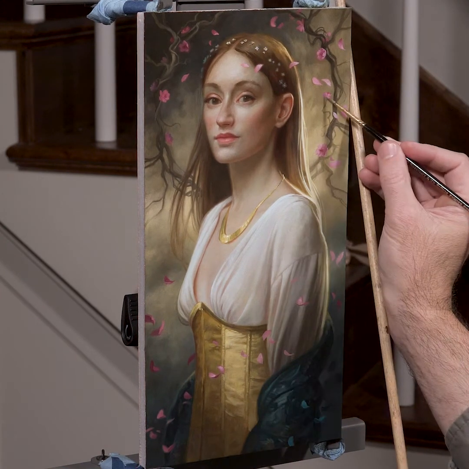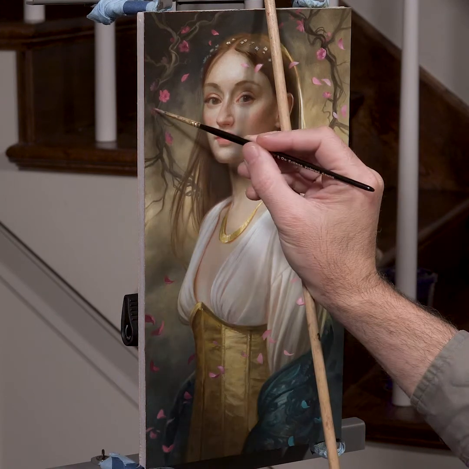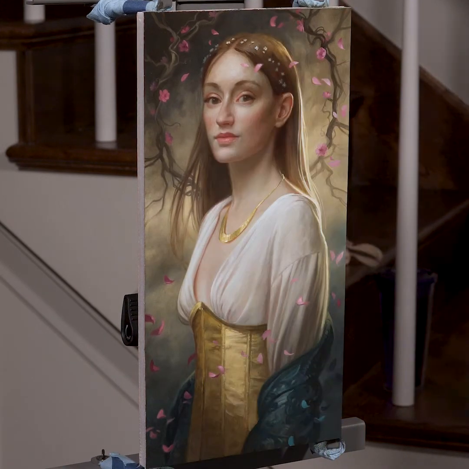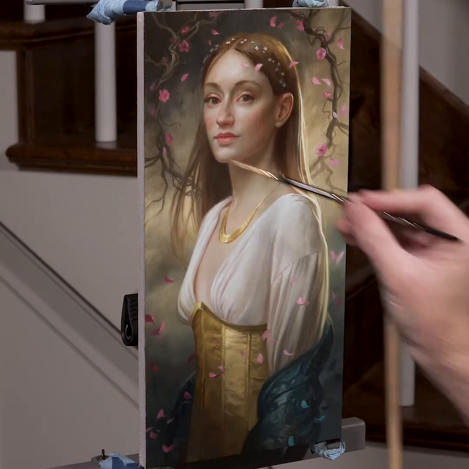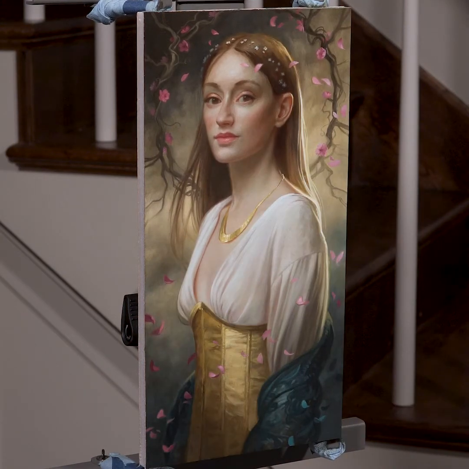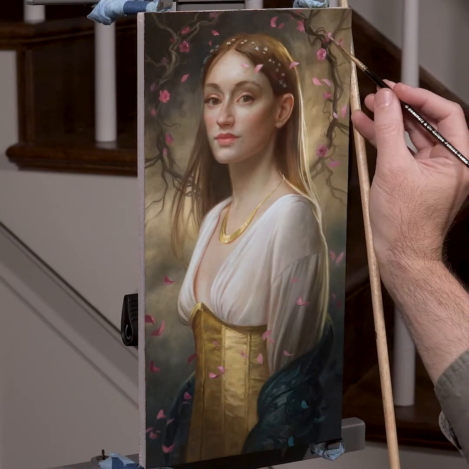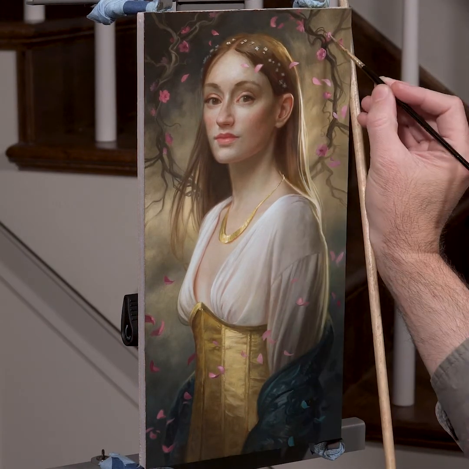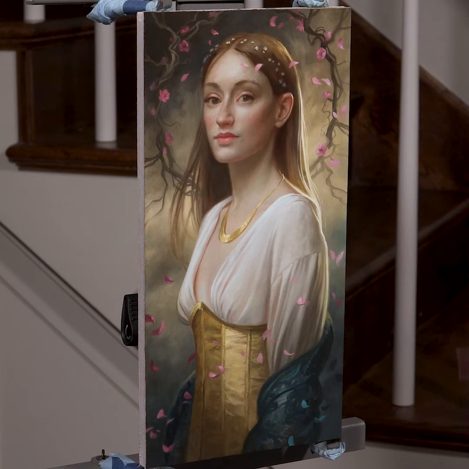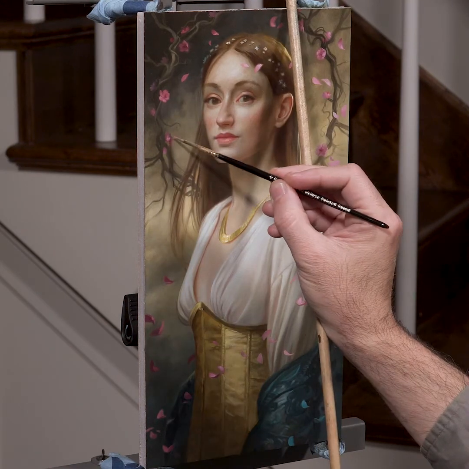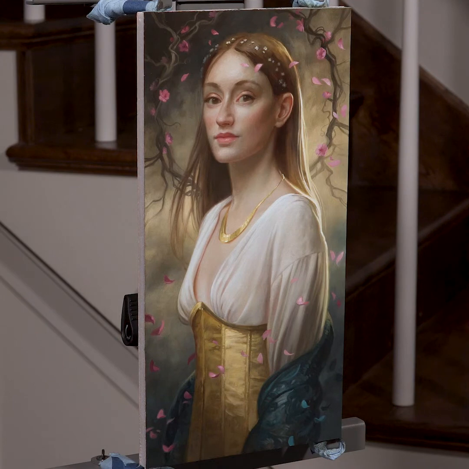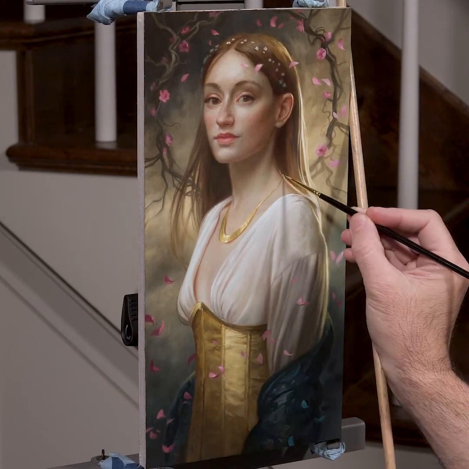Note the variety of sizes of subjects in the painting, from the tiny little flowers on her head to the blossoms on the vine and the petals floating down around her, the big shape of the corset, the blouse, the robe. All of those things add variety to it. Consider that whether you're painting a landscape or a still life. Introduce that variety of shape size.